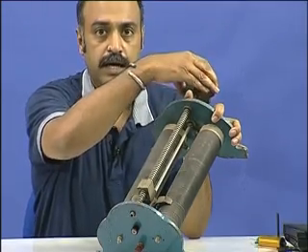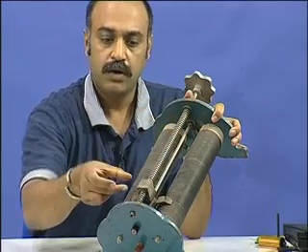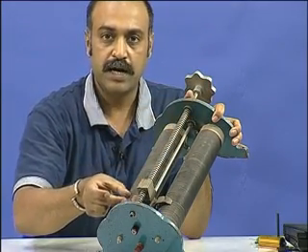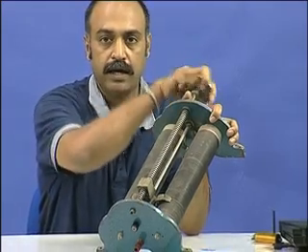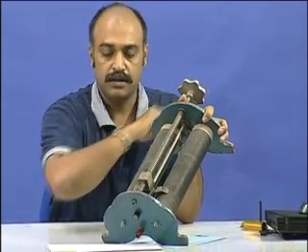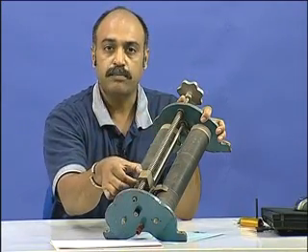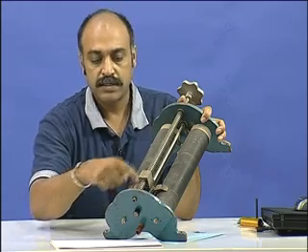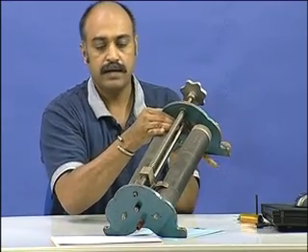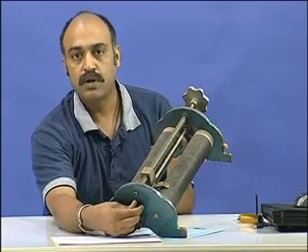Now, there is a lead screw arrangement here with a center tap which can move around. I can vary this knob here and therefore change the position of the center tap. Now, the center tap is connected to this knob here.